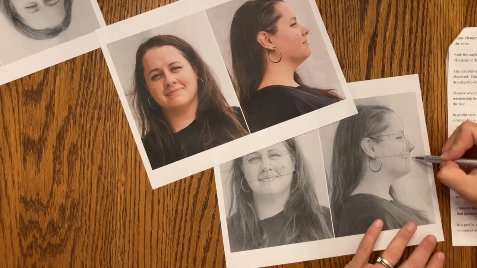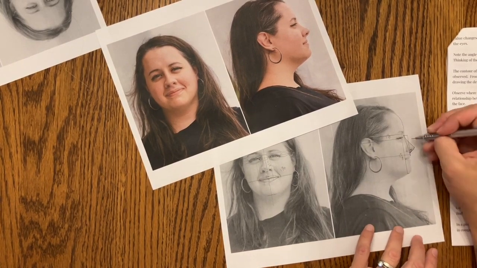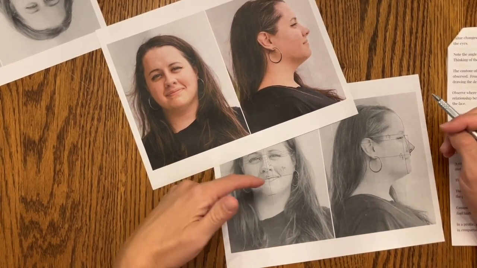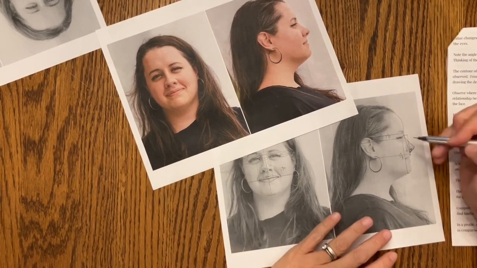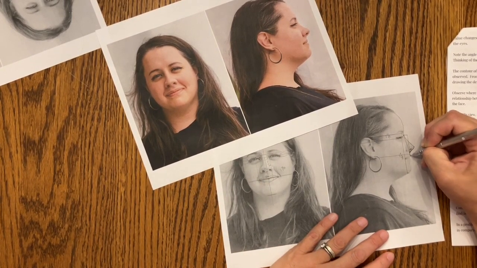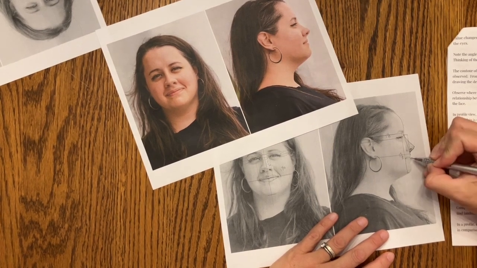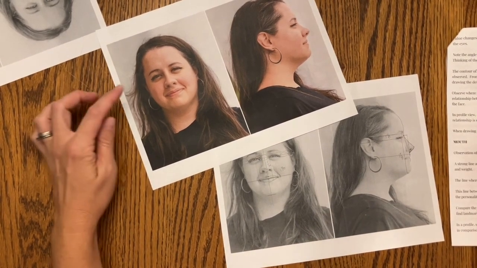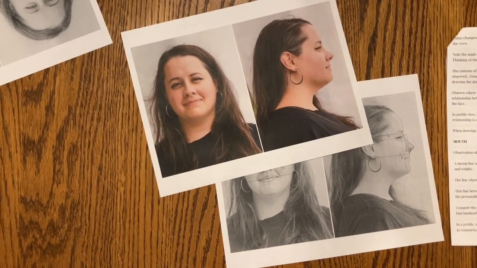Over here, this profile helps me get a three-dimensional idea of her mouth a little bit. And her bottom lip is a little bit puffier than her upper lip, but they're about even. She has nice full lips, quite beautiful.